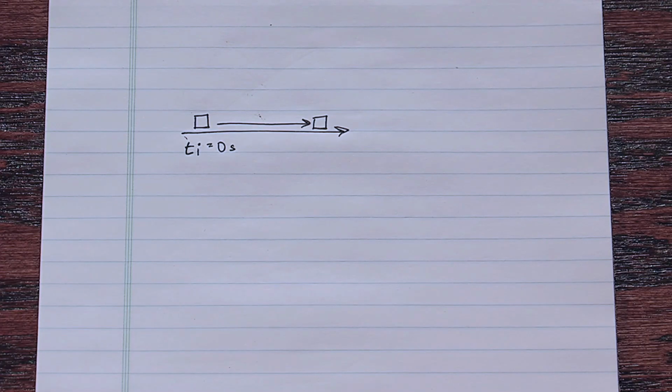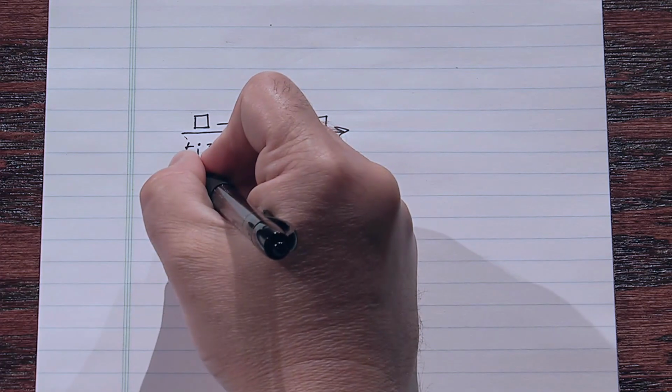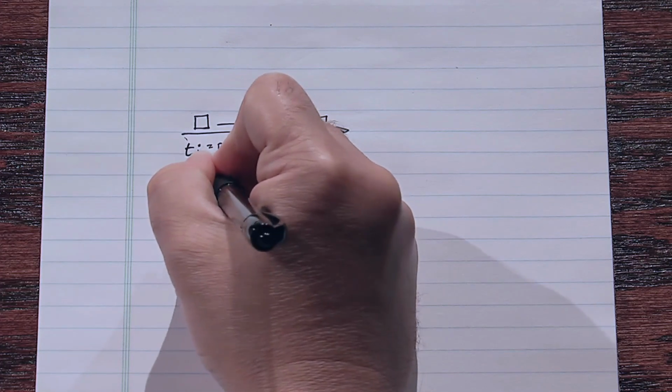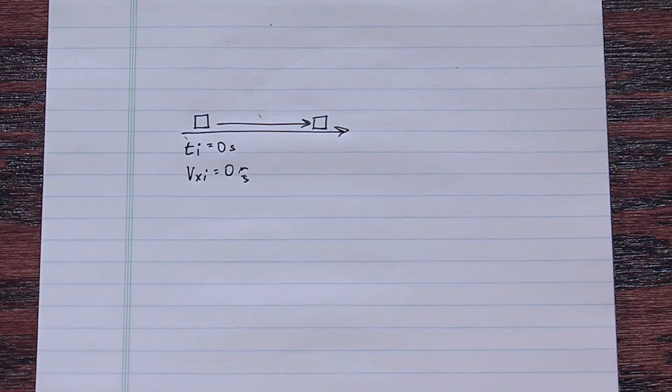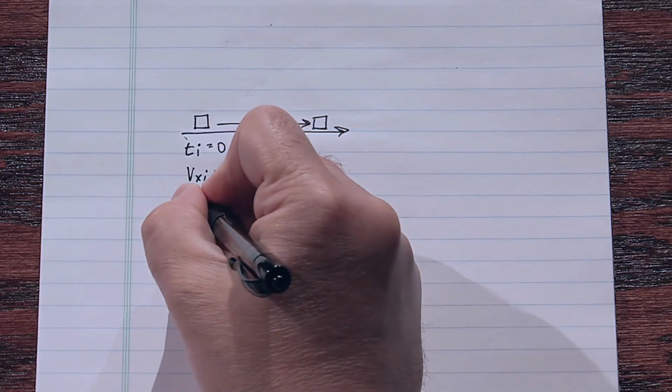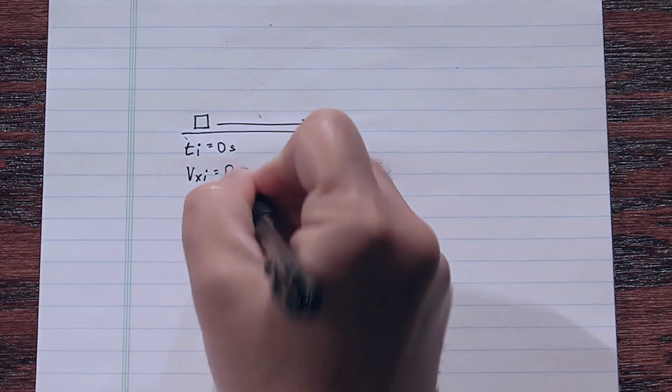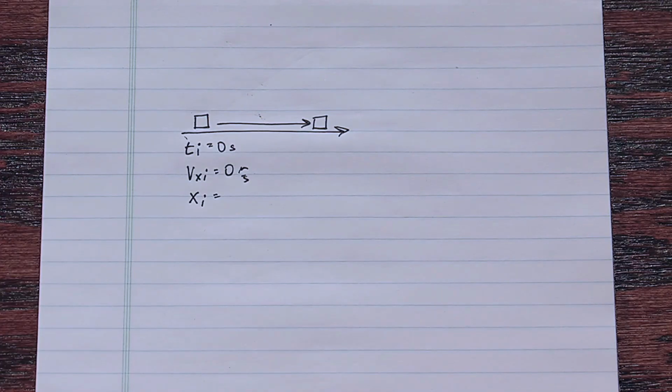It says he accelerates from rest. So Vx initial is 0 meters per second. He's initially at rest. And we don't know where he is. We weren't told where he is, so we can choose to make his initial position the origin of our x-axis.